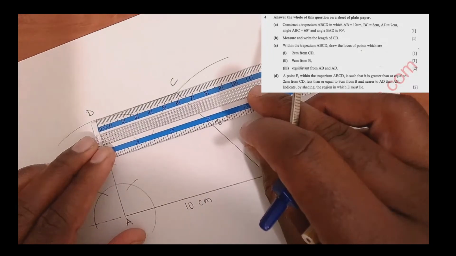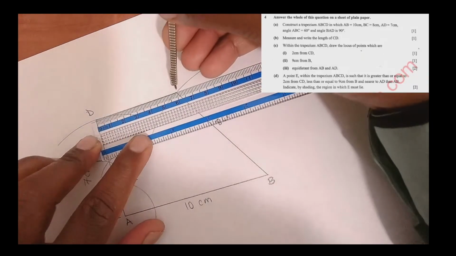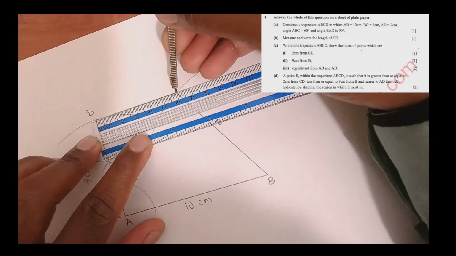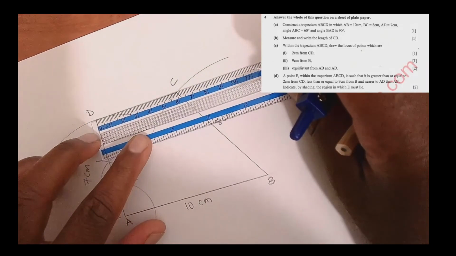Let's see again one more time. Anyway, I'll just put it 6 centimeters. You see, it looks almost like 6 centimeters, but it's not exact.